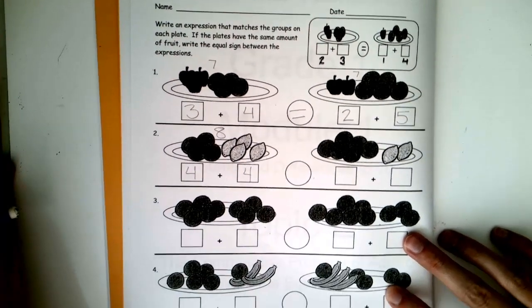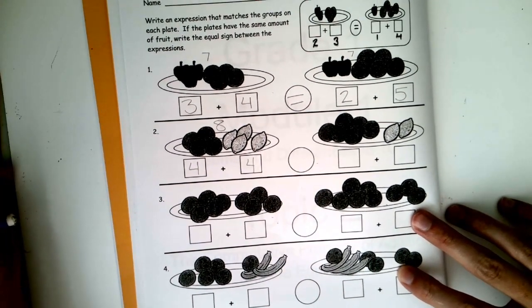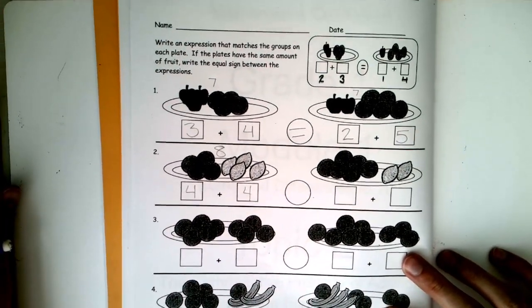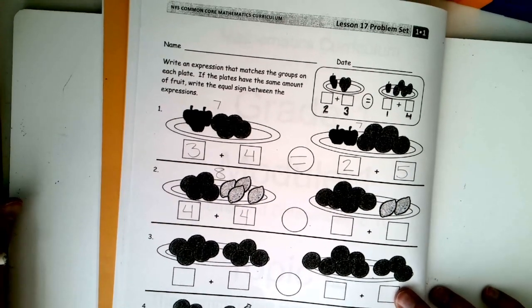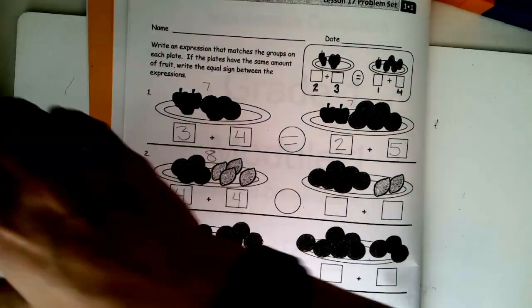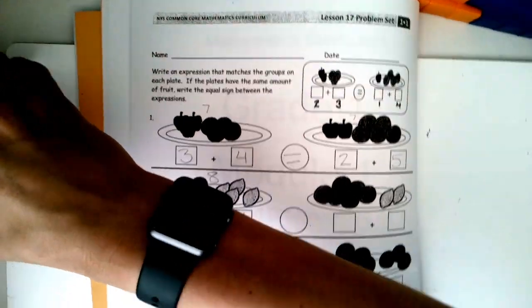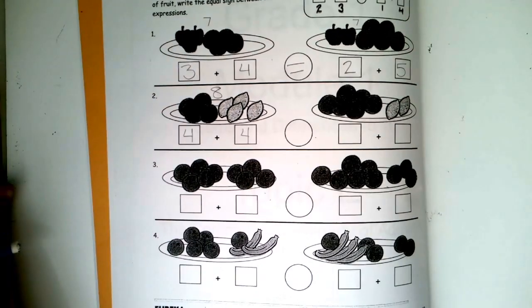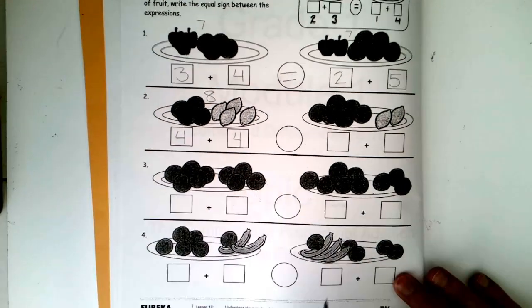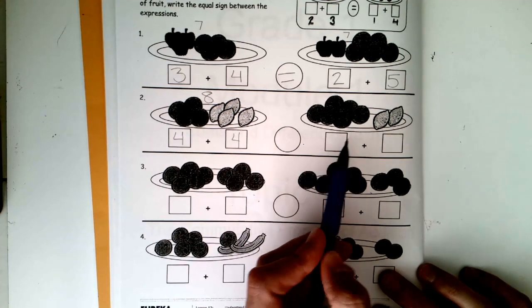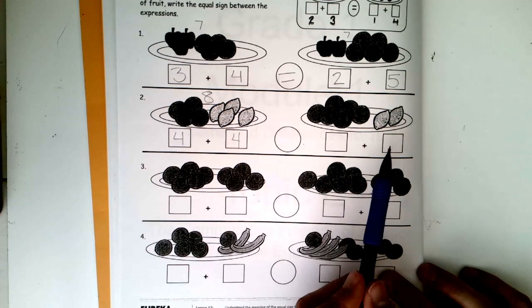All right, so let's go over to the other side. And oops, my camera's sliding around on me. All right, we'll just go ahead and come on, camera. There we go. All right, let's look at the other side. Go ahead and count up your oranges, count up your lemons, and write your expression.